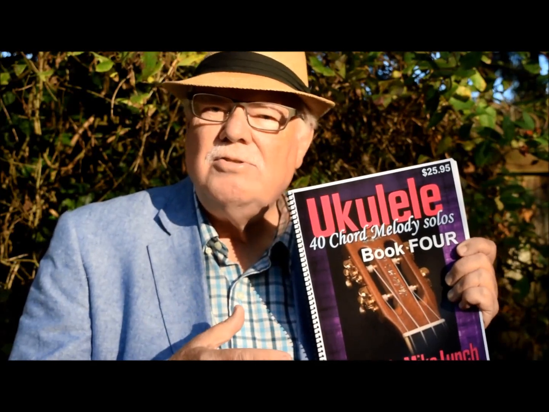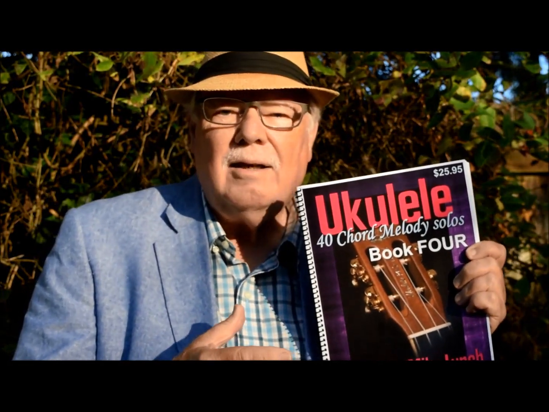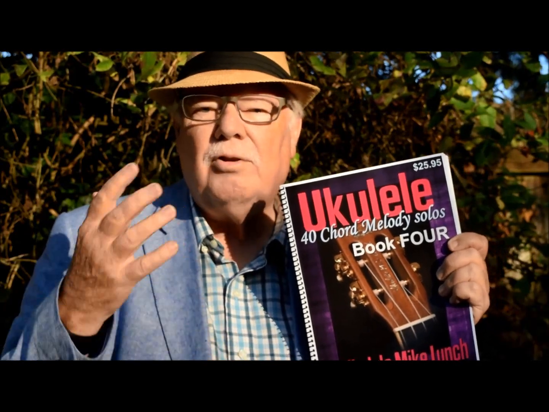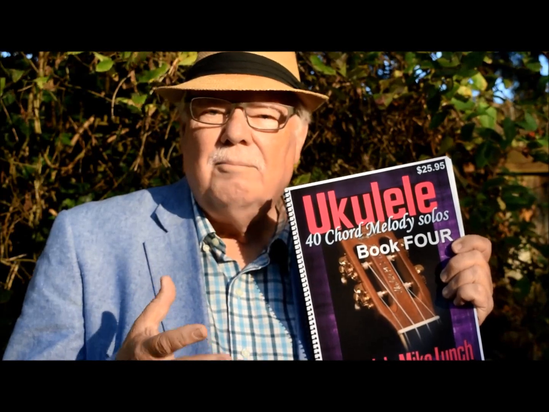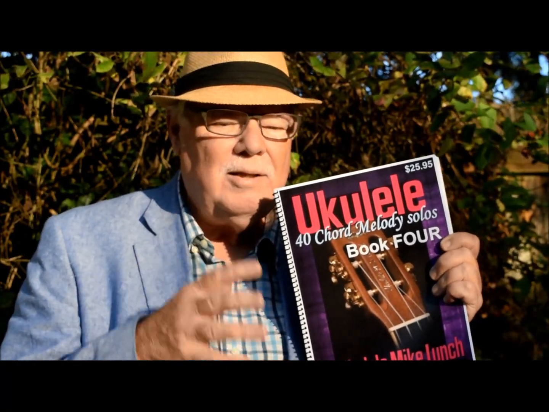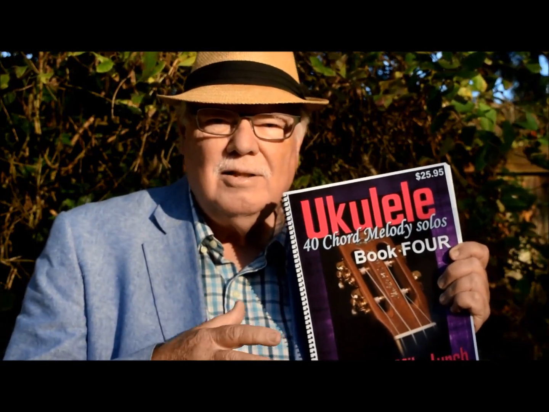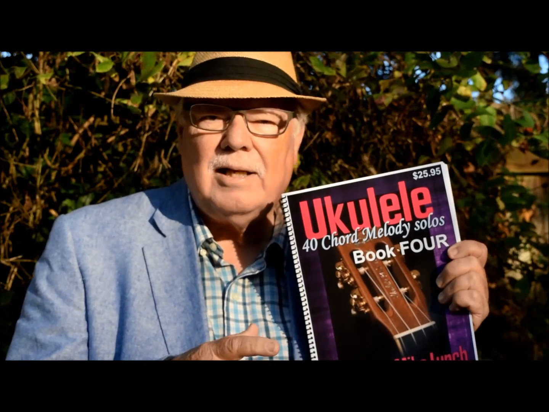I also did Jesu Joy of Man's Desiring by J.S. Bach, and many arrangers have done wonderful arrangements of it, but they've generally all been in finger-picking style. My intent was to do it in chord melody style, and chord melody style is so much easier, so much more accessible for more players because it doesn't involve finger-picking.